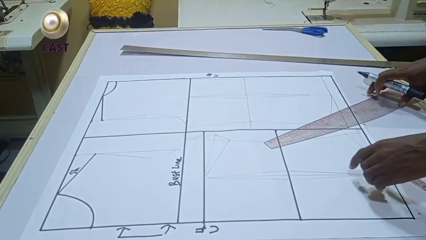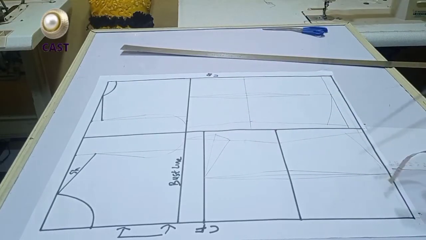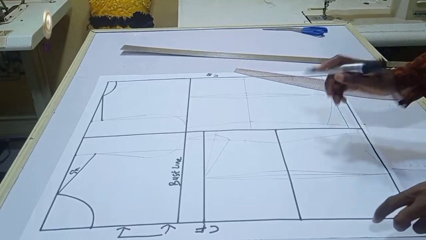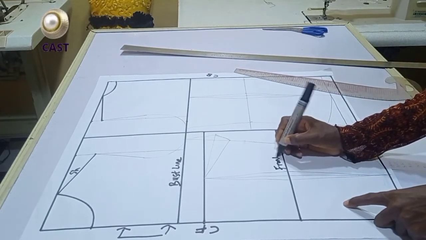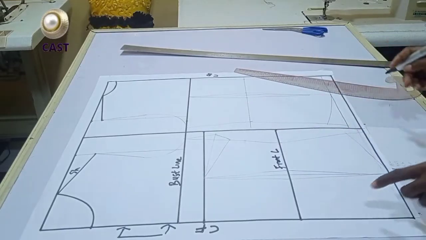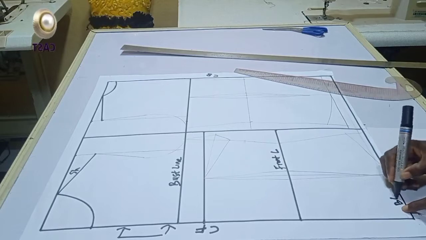And of course, the remaining part is going to be from shoulder to the blouse length. So I can call this place front length. You can just go ahead and label it front length, and this one is going to be blouse length, BL.